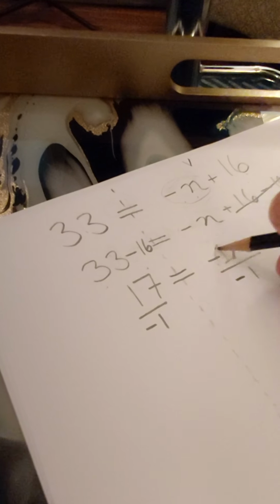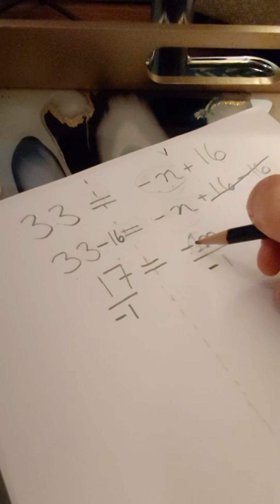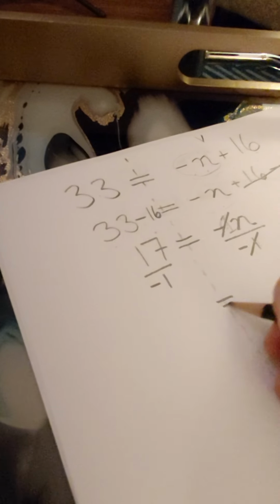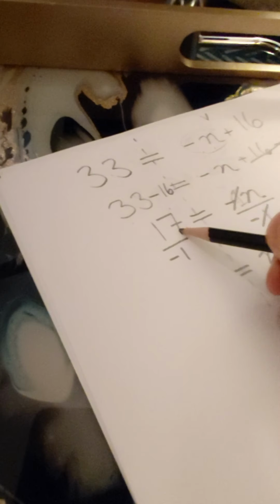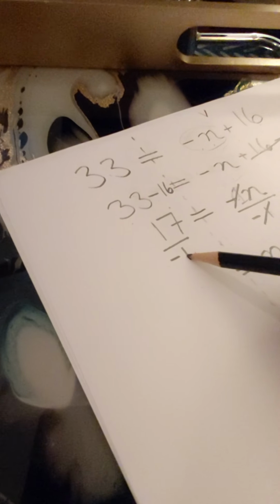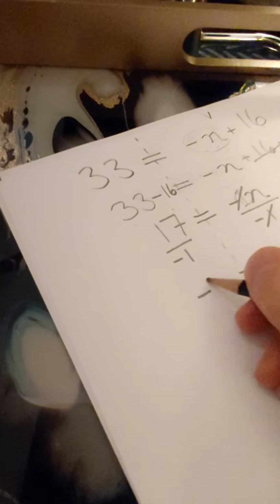But in the previous examples, we divide by whichever number is in front of the n. So the negative 1 is the implied number there. So those cross each other out, and now we're left with positive n. But if we take 17 and divide it by negative 1, it's going to be negative 17. So we are saying that n equals negative 17.